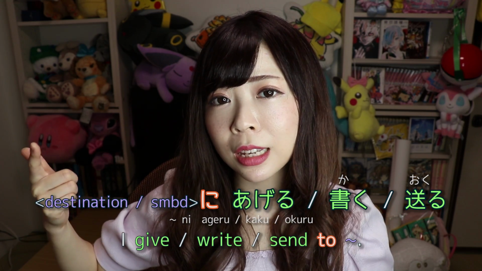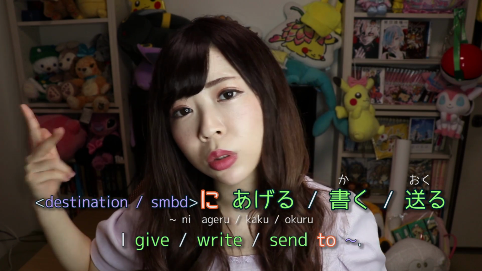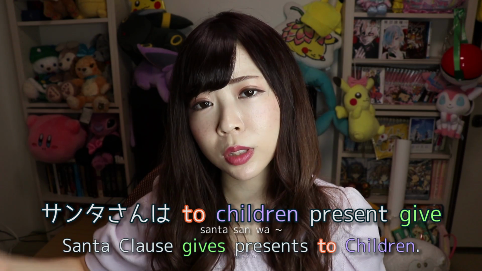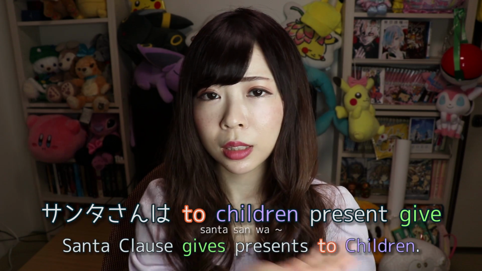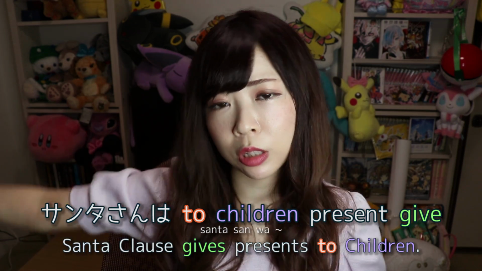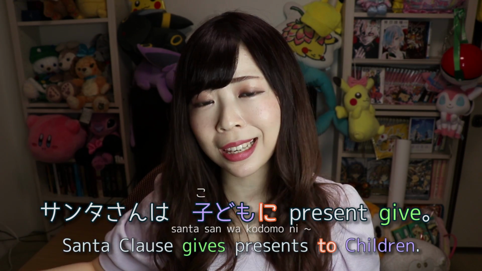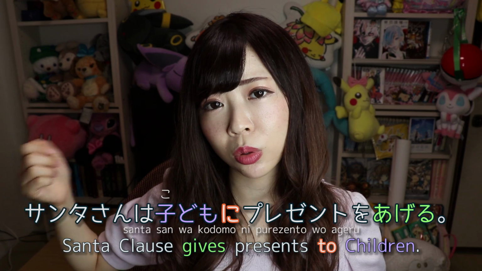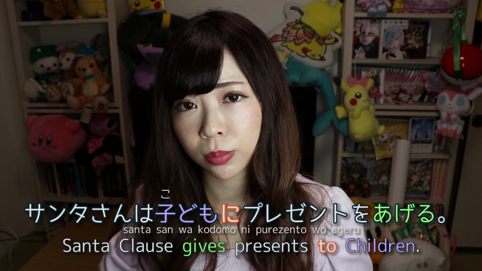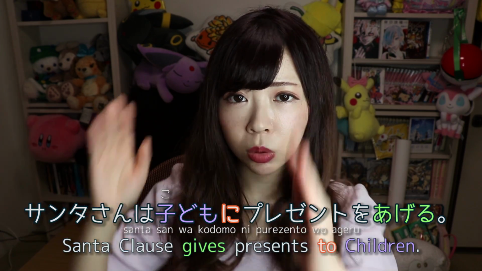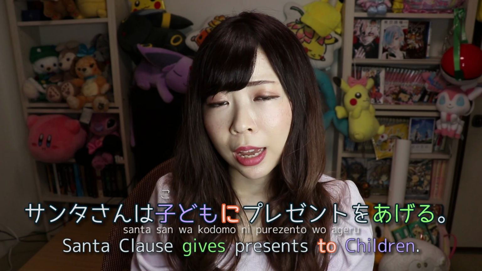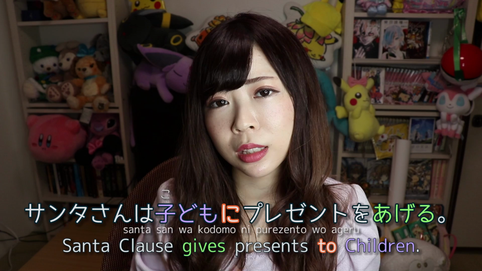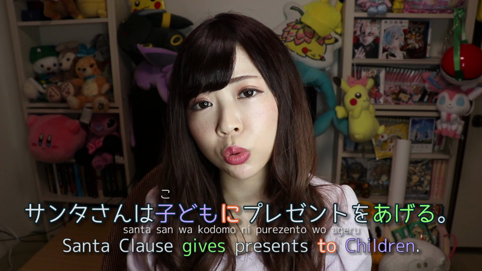And if you're sending something to a place or to someone, you'd use the に particle. So for example, Santa Claus gives presents to children, right? So you want to say サンタさんは to children, 子供にプレゼントをあげる。サンタさんは子供にプレゼントをあげる。And in English, you can also say Santa Claus gives children presents.